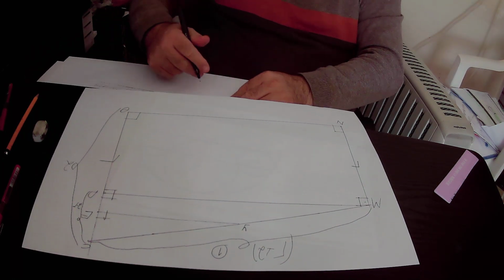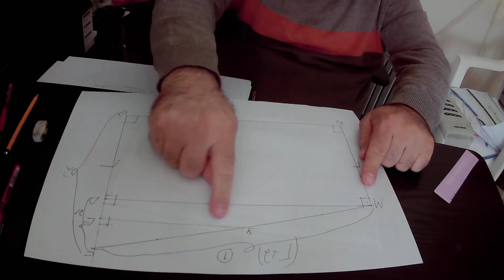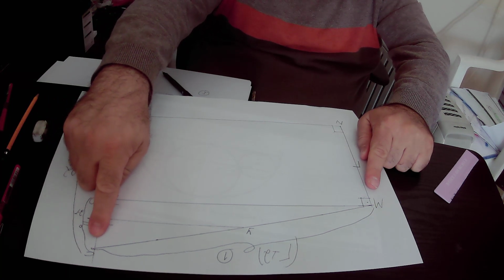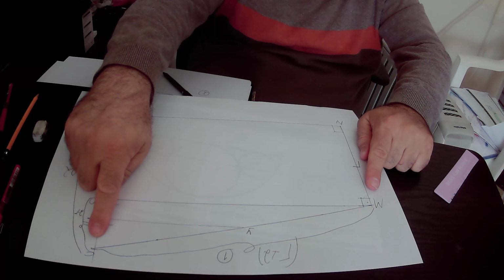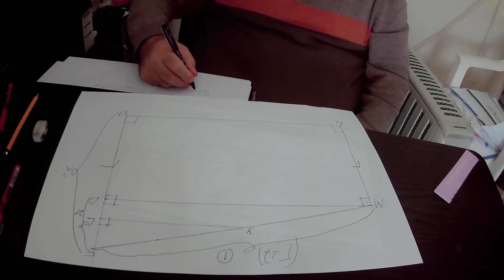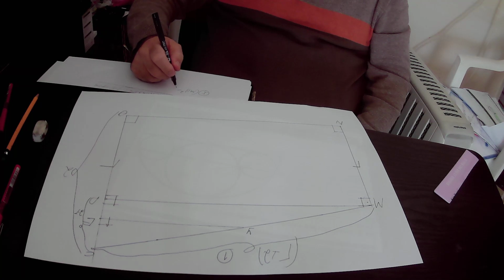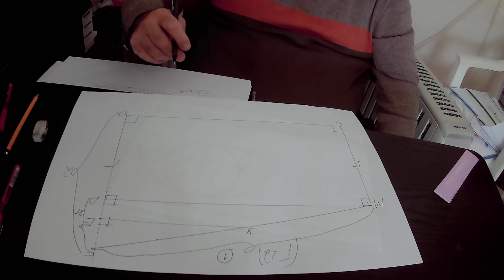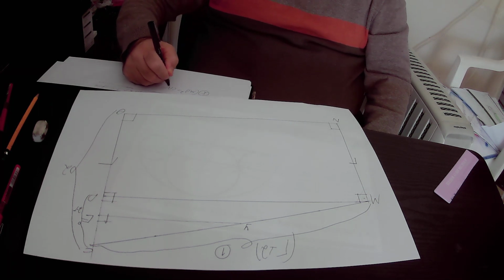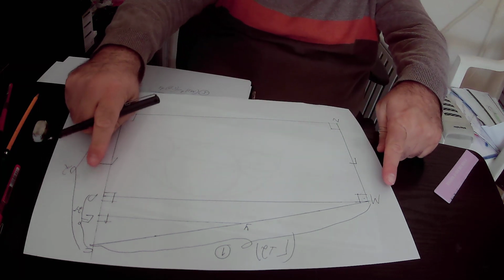The hypotenuse of the right triangle CDM is MC, so the square of the hypotenuse is MC squared. And MC squared equals the sum of the squares of the perpendiculars, that is, CD squared plus MD squared.